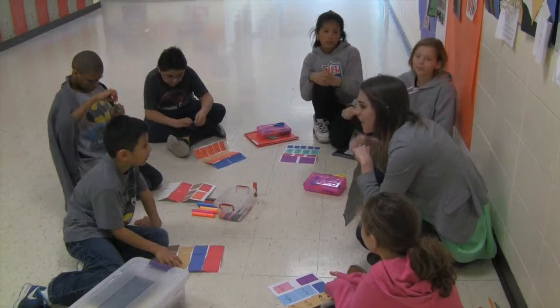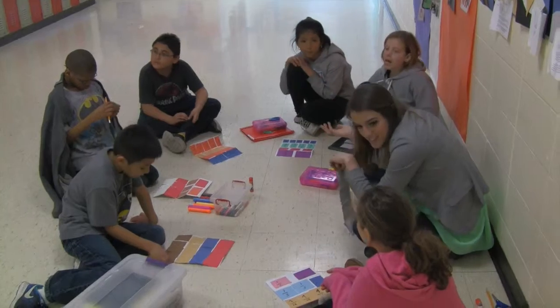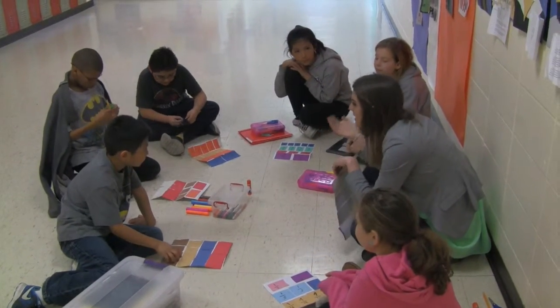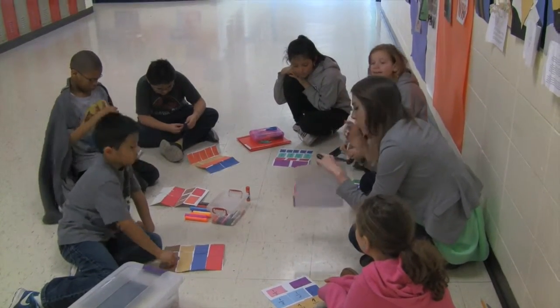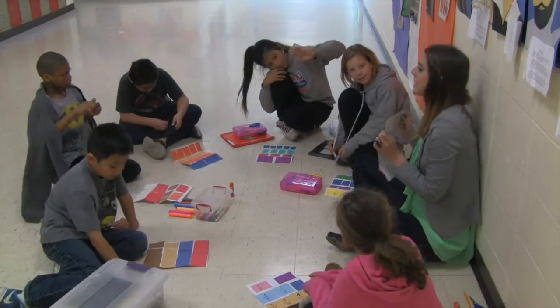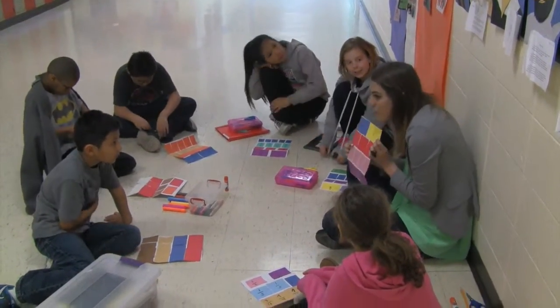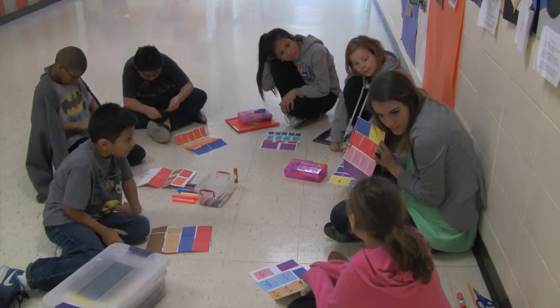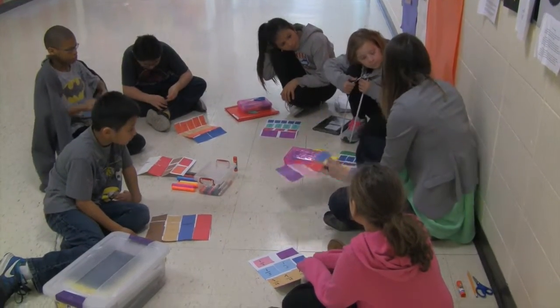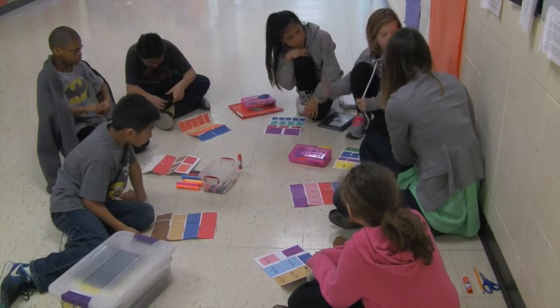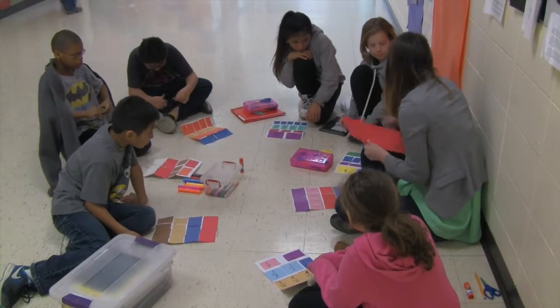It sounds a lot like equal, right? And that's exactly what it means. Equivalent means equal to. So if we're putting it in a sentence, we can say that 1/2 is equal to 2/4, right?